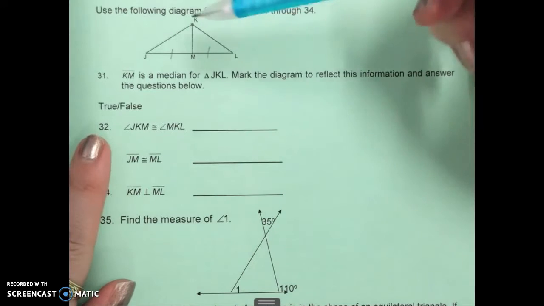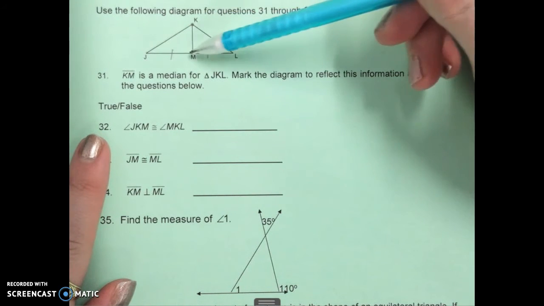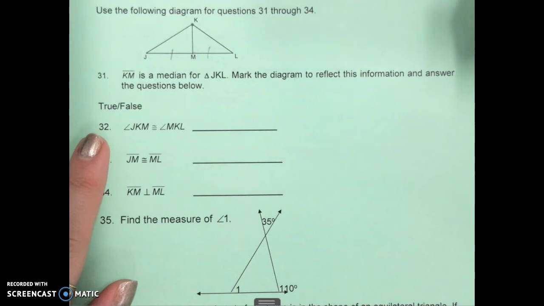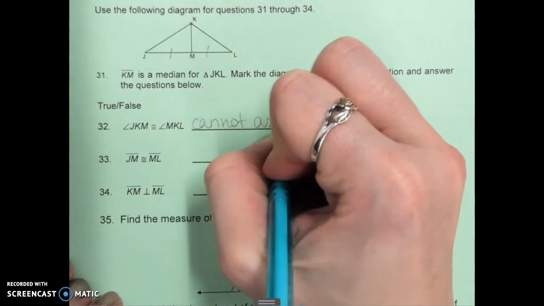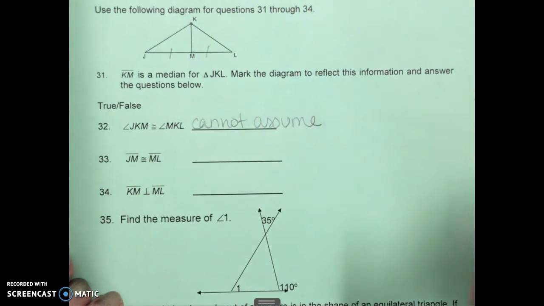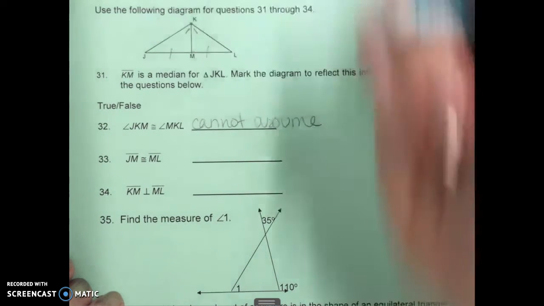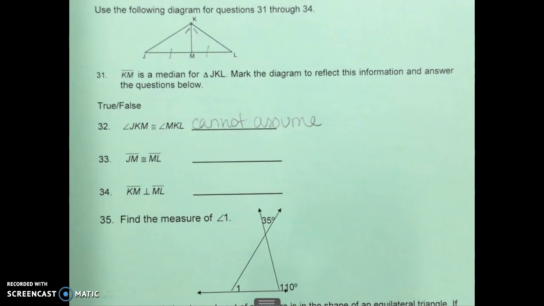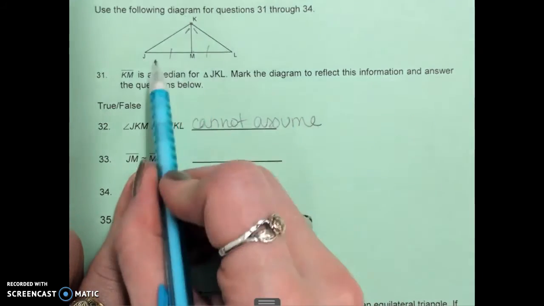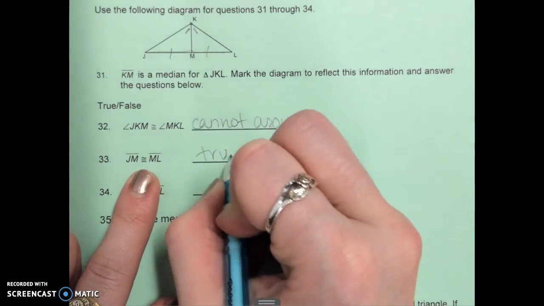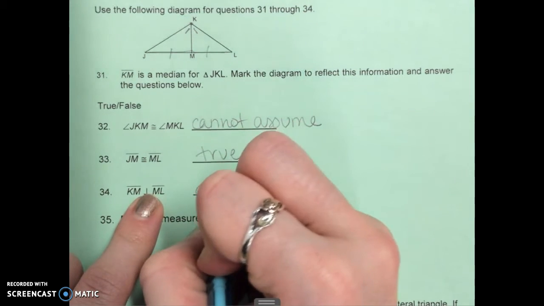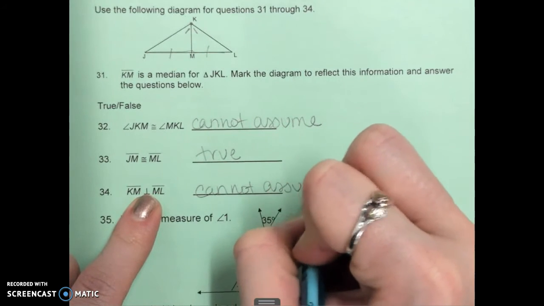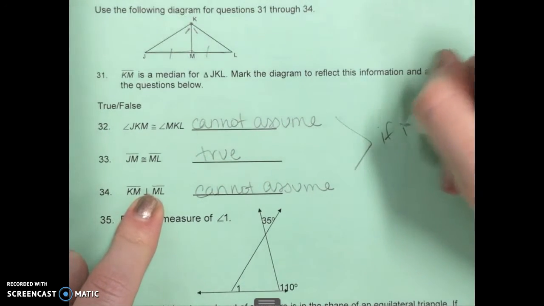So JKM and MKL are congruent. Based only on this picture, I cannot assume that. I cannot assume that this angle and this angle are congruent based on just knowing this. If it was an isosceles triangle, I could. JM and ML are congruent. I marked that. That's true. KM and ML are perpendicular. I cannot assume that either, unless it was an isosceles triangle.